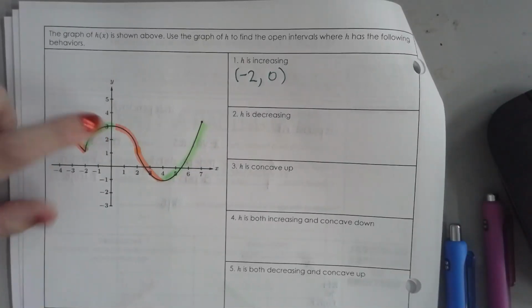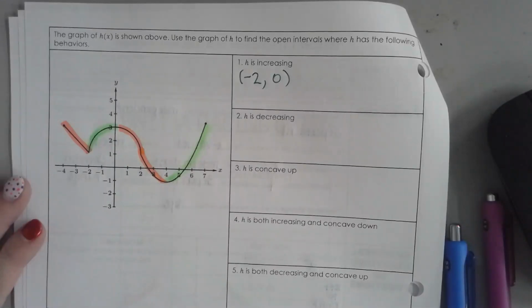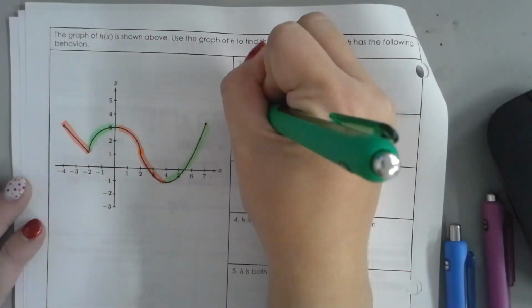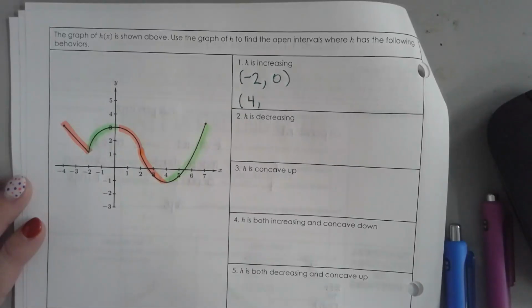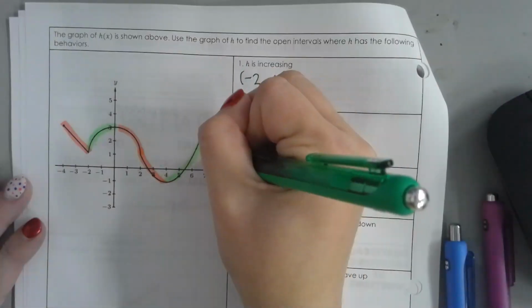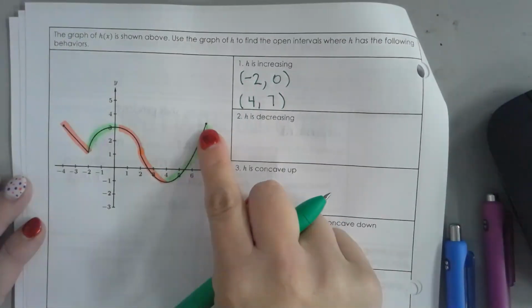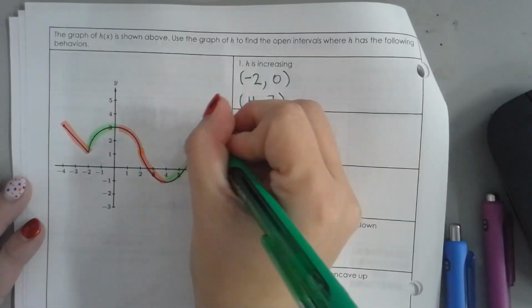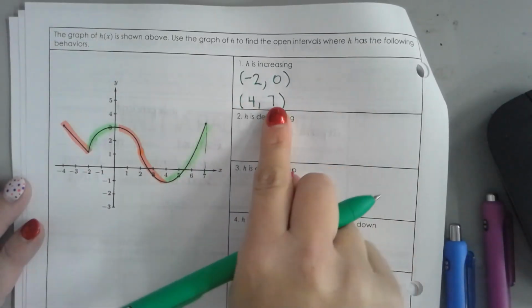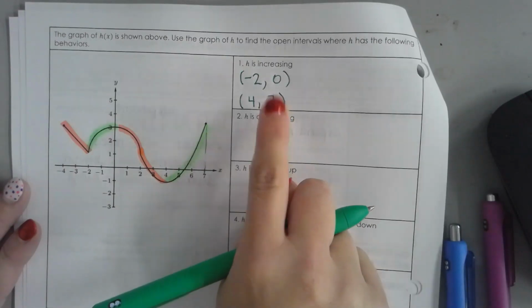All right, what is the other one? Start at 4, ends 7. Now notice there is a closed dot there. If it had been an arrow, what would you have put? Infinity. You would have put infinity.